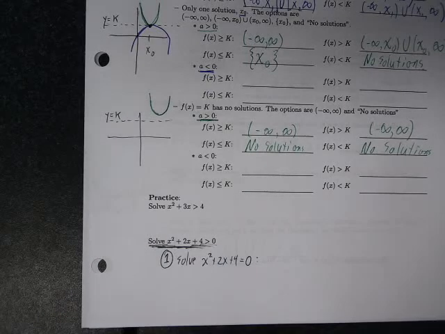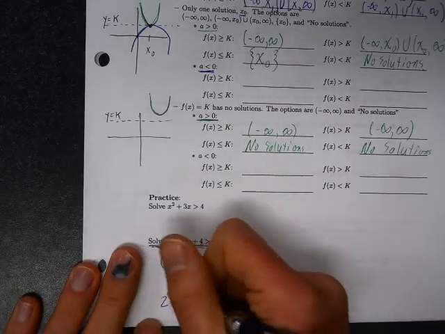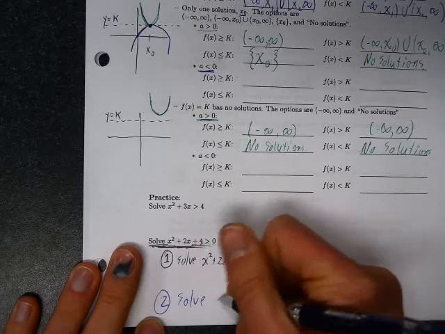Okay, cool. Let's do this. So what are the solutions to that equation? Negative infinity to negative 4 non-inclusive, union 1 to infinity non-inclusive.